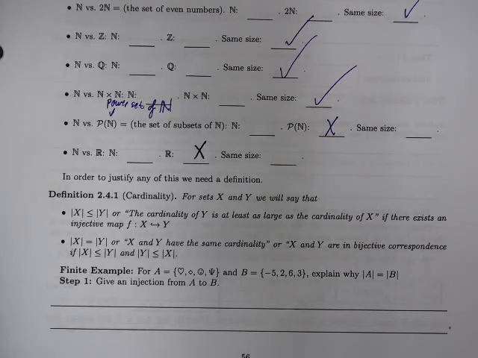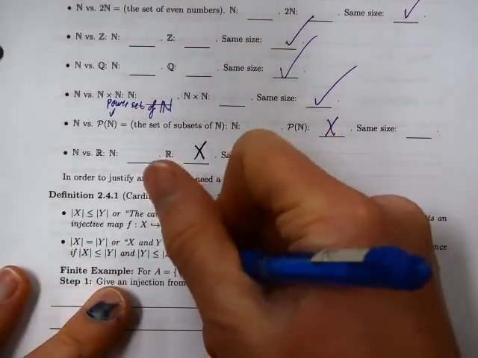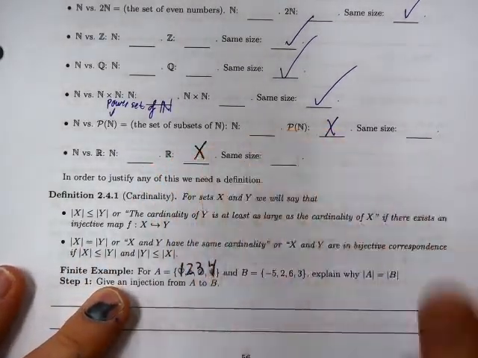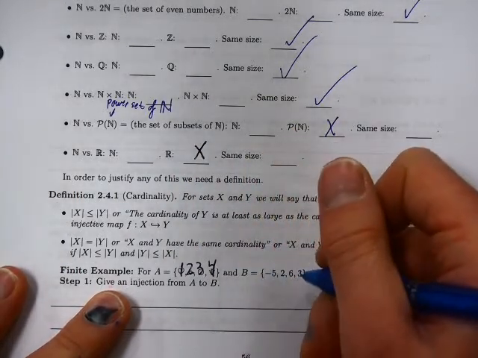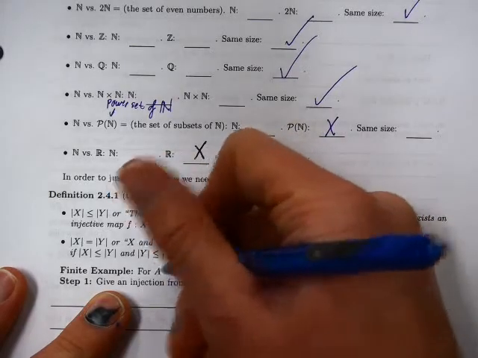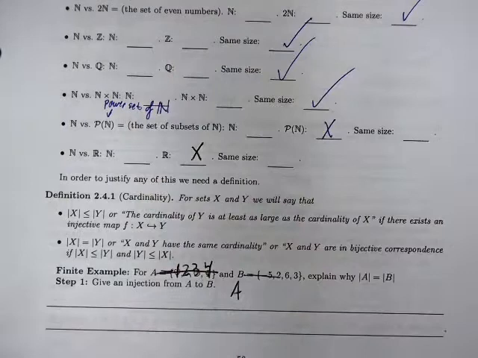You guys told me that these aren't the right symbols. Let's use the one up here. I want to use the example from the top page where they were all the same size.